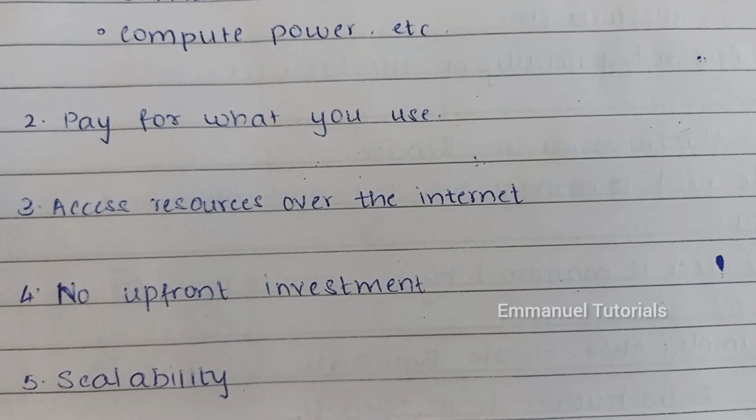That is what we see as the second point here, which is pay for what you use, and this is very, very important when we talk about cloud computing. As we already saw, the resources are accessed over the internet, so there is no need to set up anything locally on our devices. There is also no upfront investment, so there is no need for us to purchase servers or do anything beforehand. Whatever we are using on demand will be accessible, and we have to pay for whatever we are using.